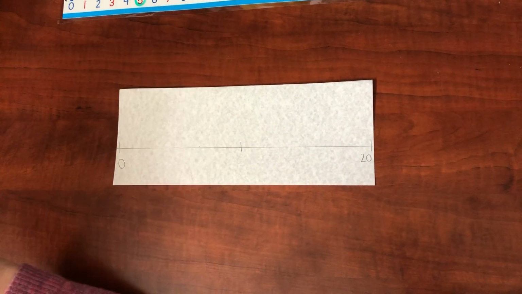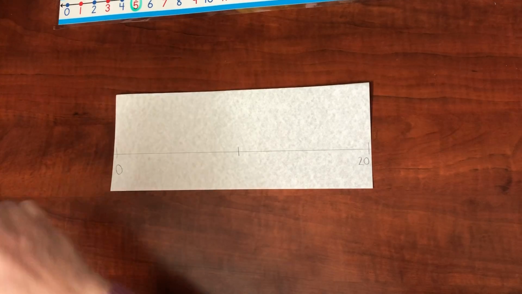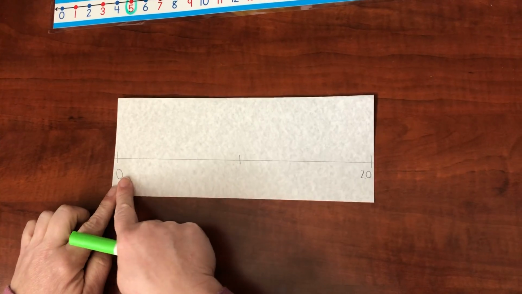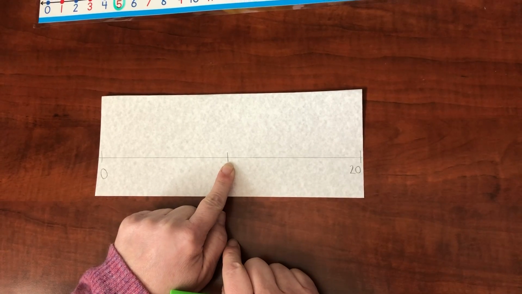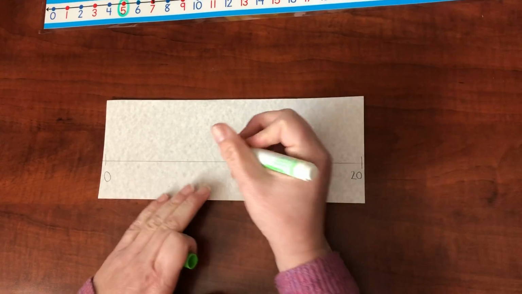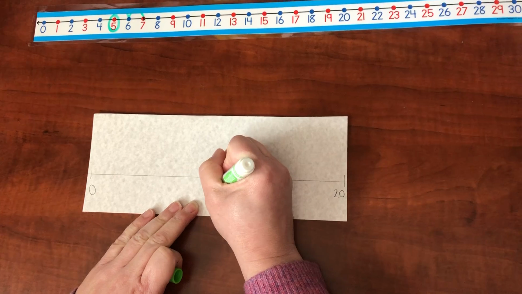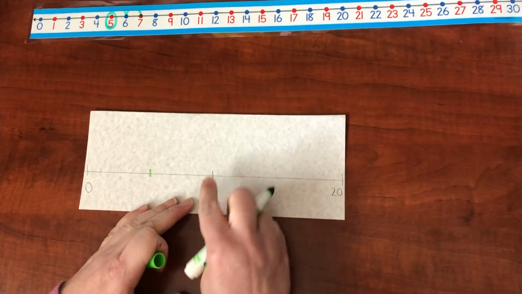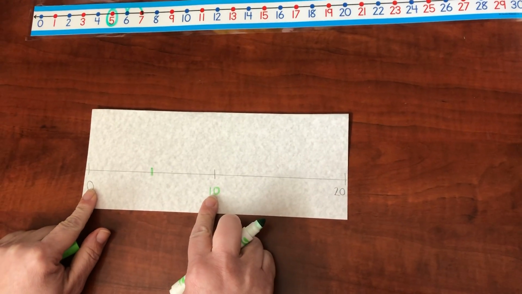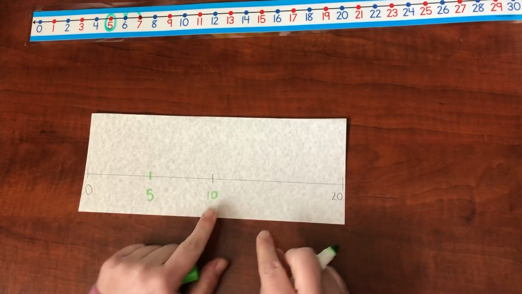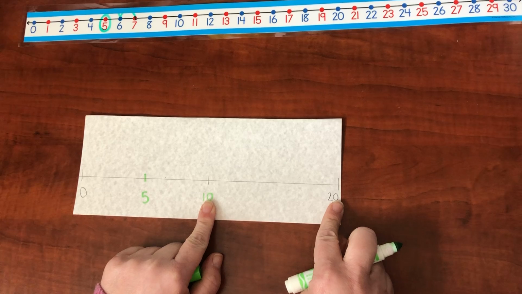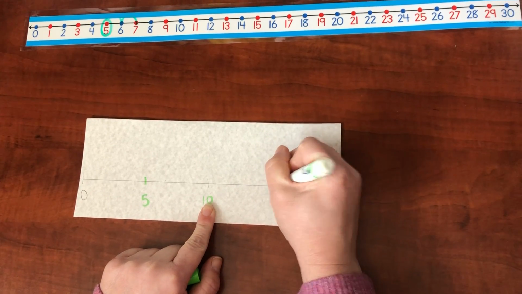Mrs. Rowe will use a marker. You're going to take an open number line, so you can start at 0 and end at 20. We know what is half of 20. What number is going to be in the middle? That's right, 10. What number is right in the middle of 0 and 10? What's half of 10? Good, 5. And what number is between 10 and 20? What number is right in the middle? Right, 15.